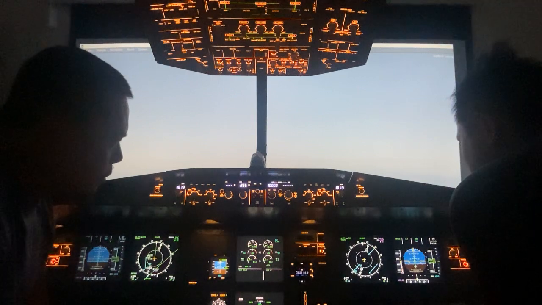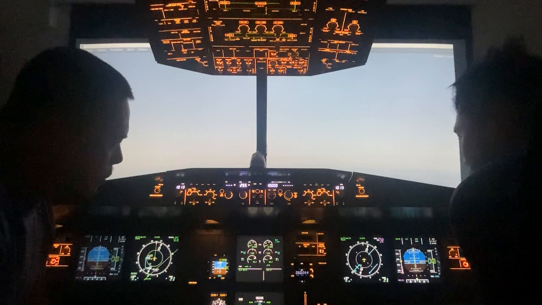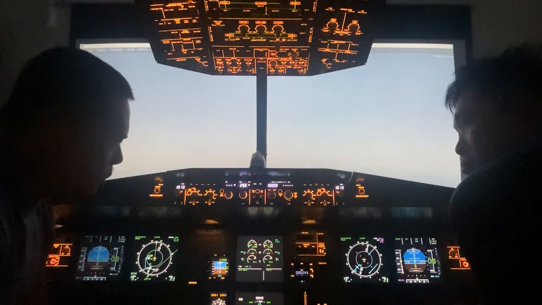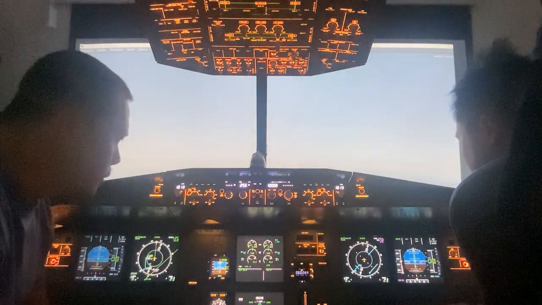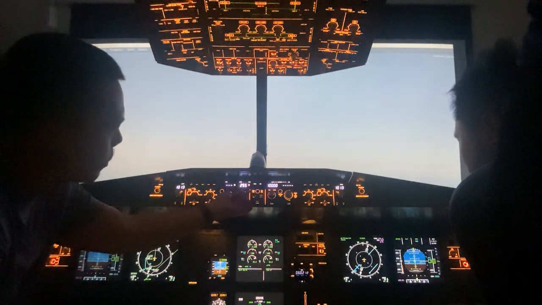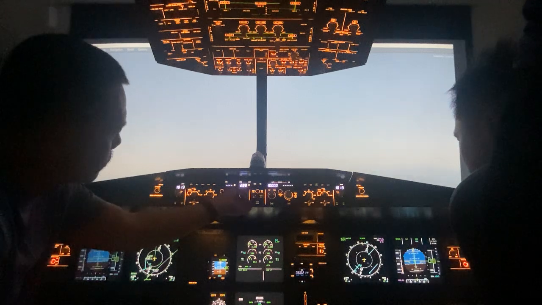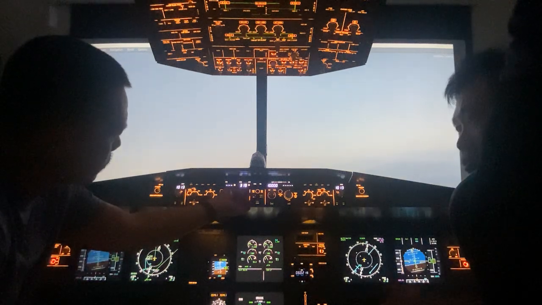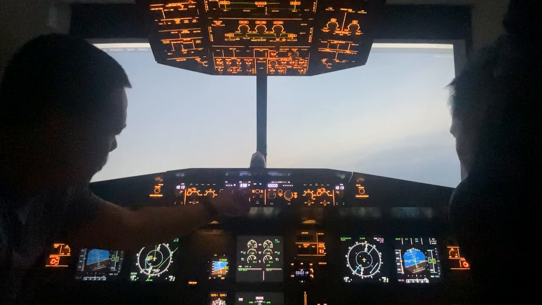We should turn to maybe 340 or maybe 0 to intercept. Yeah, you pull the tail. We turn right. What heading do you want? Maybe 340. Are we doing a 45-degree intercept? Whatever you want, sir.